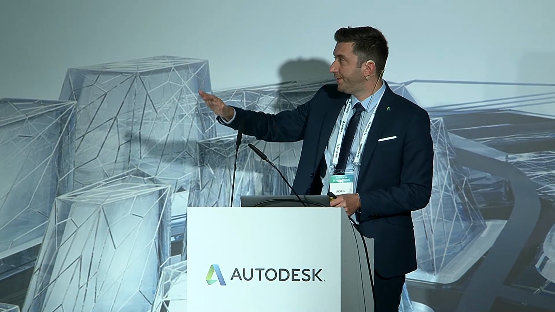Also, we can mirror it, and we can even change values. So we can also explore different options, and you'll see different layouts. So this is called Project Formit.